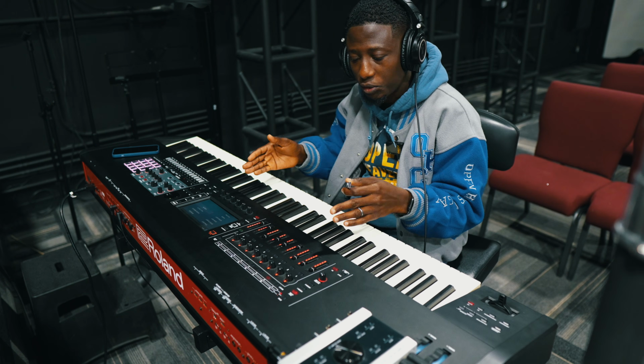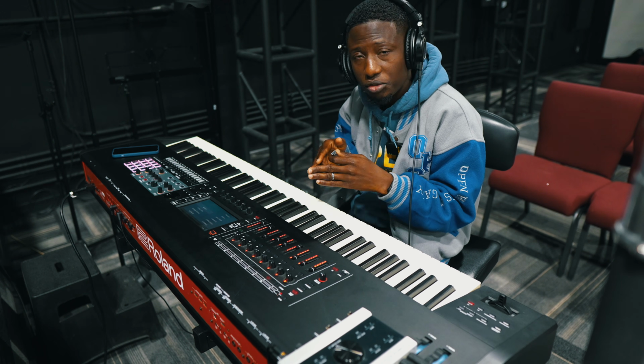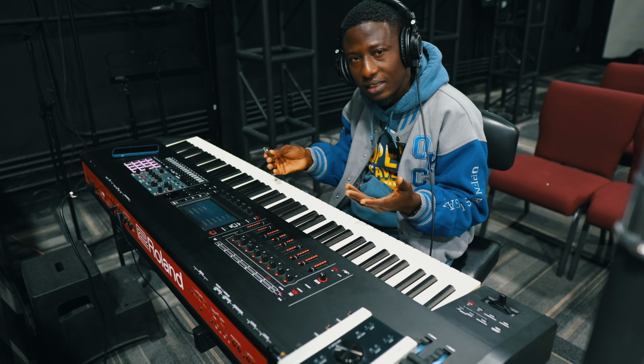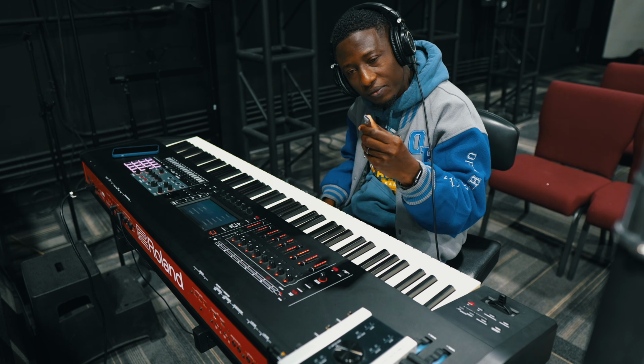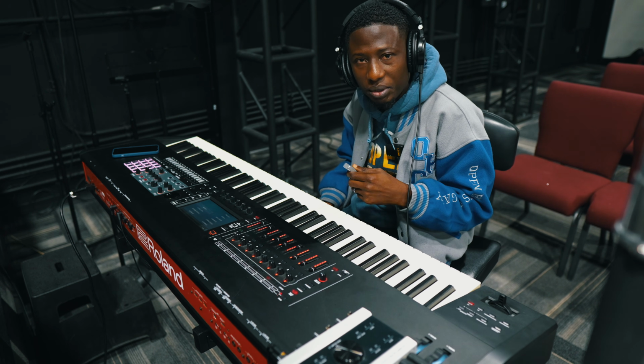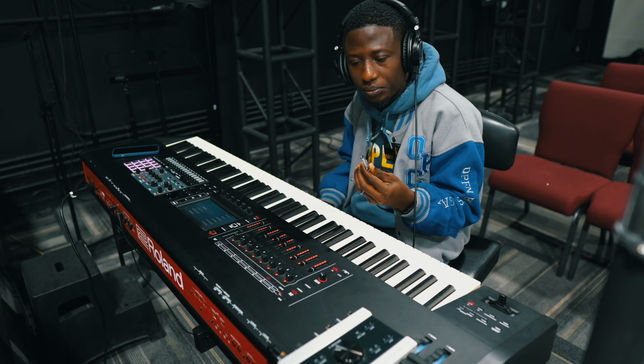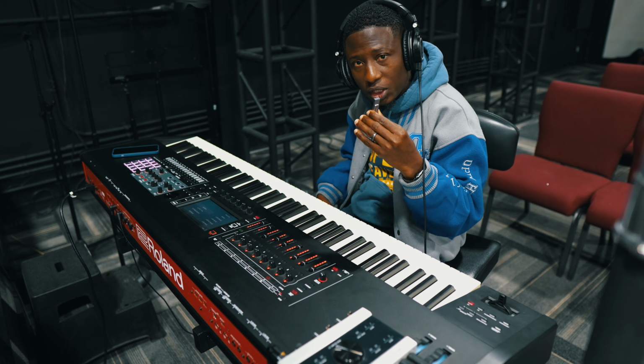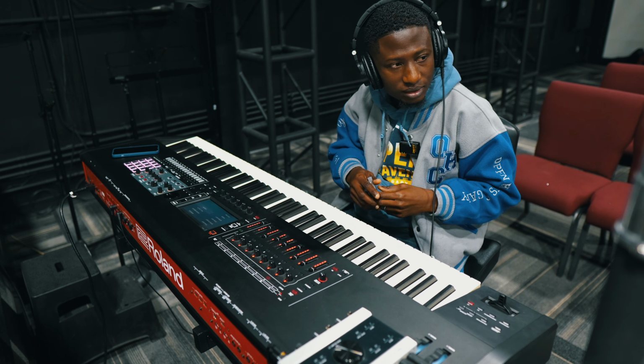In this video I'm going to be showing you how to load up the patches for the synths for the Roland Fantom into your keyboard, and also what the patches sound like. All right, let's get into it. So grab yourself a flash drive, and when you download your file for the Roland, let's put it onto this flash drive. All right, so let's go.